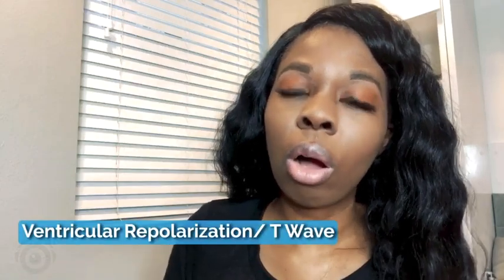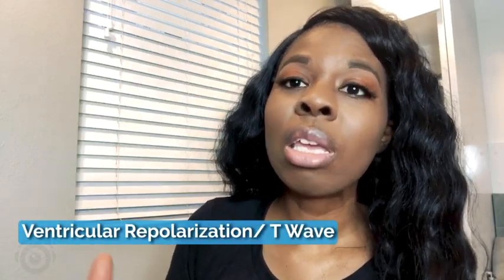Then now what will begin to happen? Now the heart will begin to relax. So the heart will begin to relax, it will begin to refill, and it will get ready to do the process all over again. So as it's relaxing and it's refilling, that's what we call ventricular repolarization, right? So pretty much during this time, the ventricles are relaxing and refilling to get ready to do the whole process all over again, and the SA node to fire all over again.